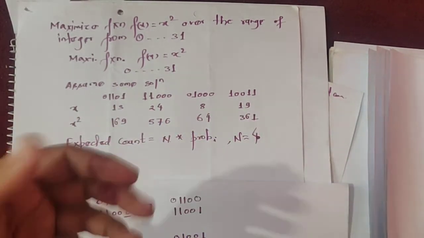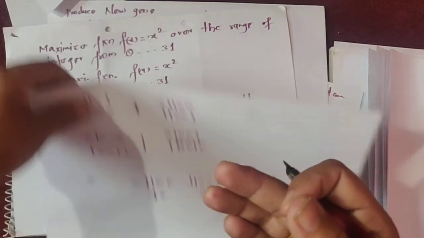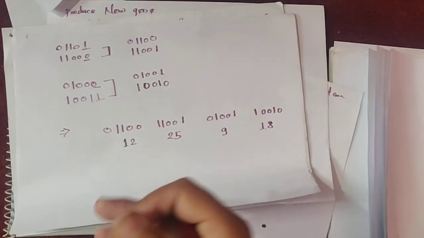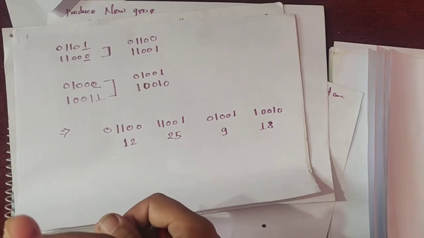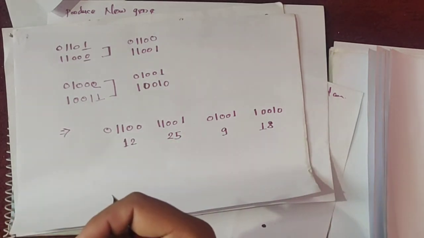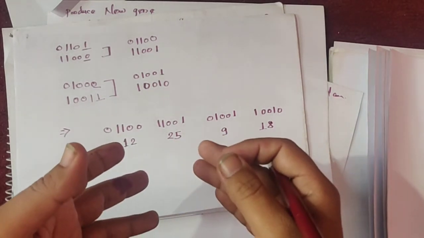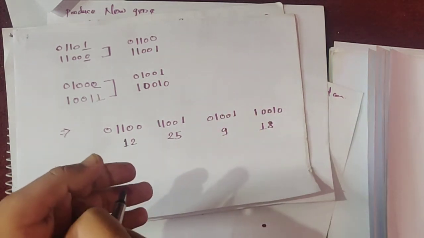So the process runs iteratively until the maximum value is reached, and it provides the optimal solution. In this way the genetic algorithm works.